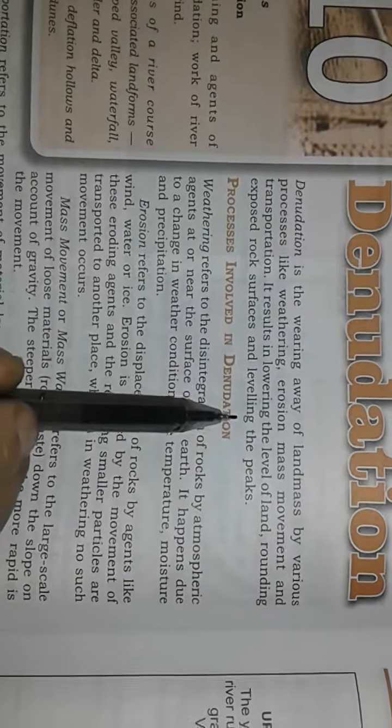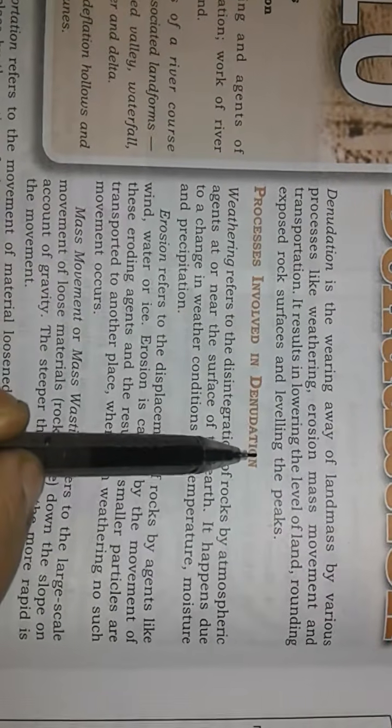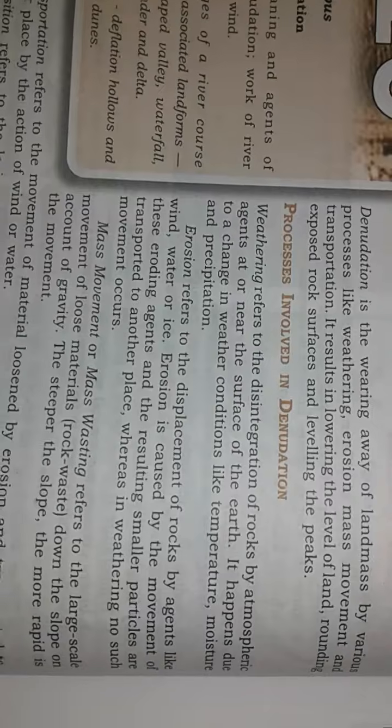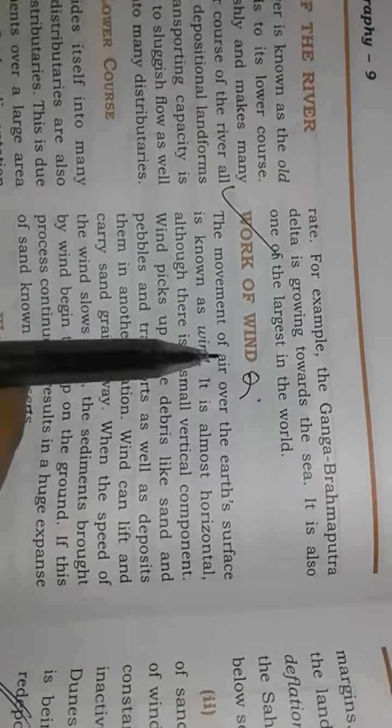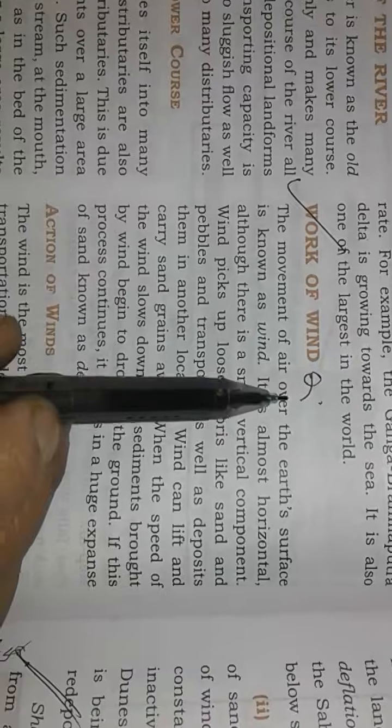Today we will discuss about the work of the wind action, how the deflation hollows will form and how the sand dunes are formed in the deserts. Okay, so now let us discuss about the work of the wind. Here a question may be asked also children, what is the work of the wind?